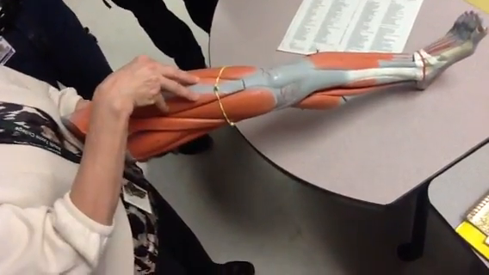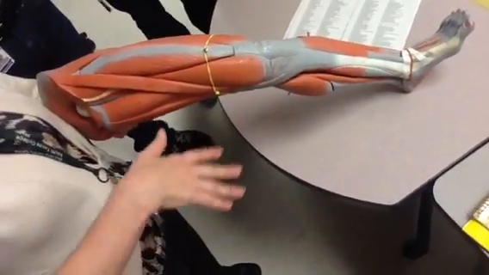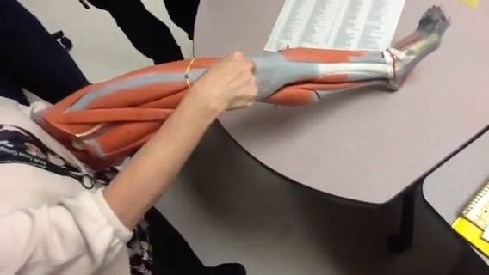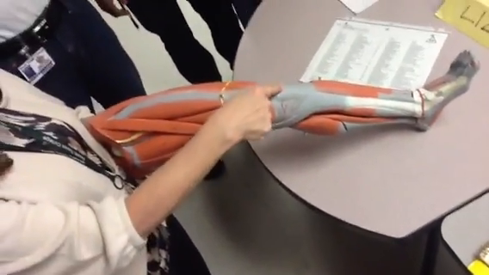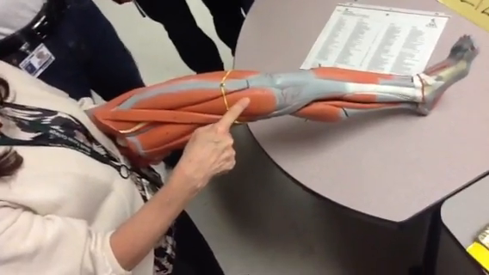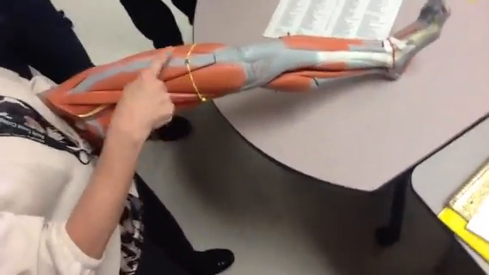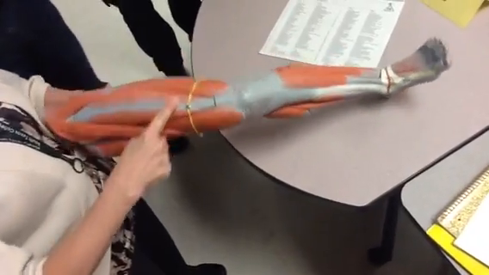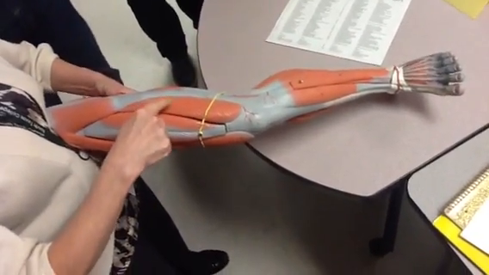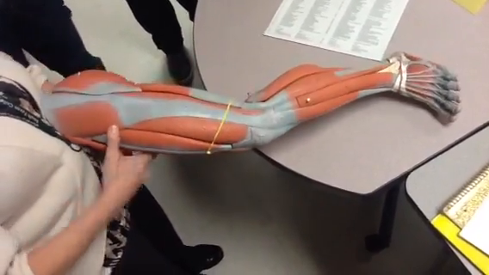If these shorten, they're going to do what? They extend the knee, okay? So they are prime movers for knee extension. They include the vastus medialis, the rectus femoris, and the vastus lateralis. Okay?